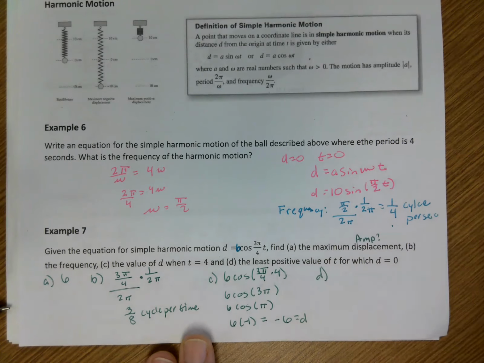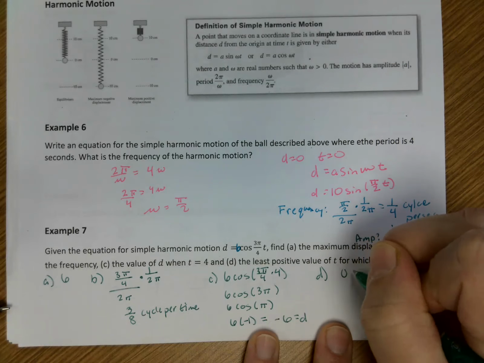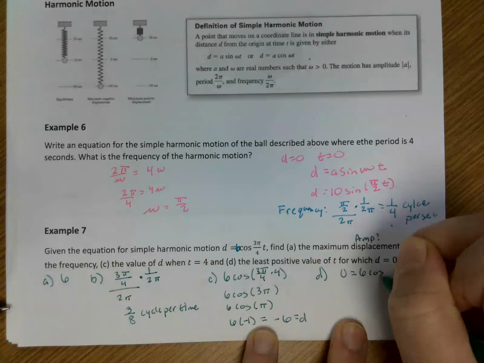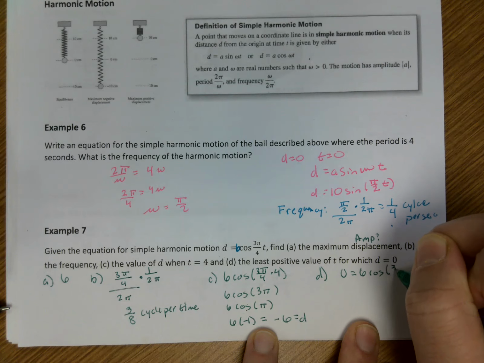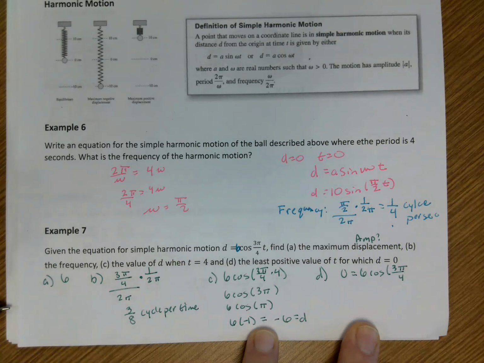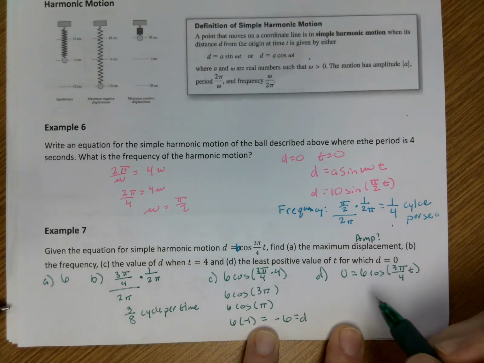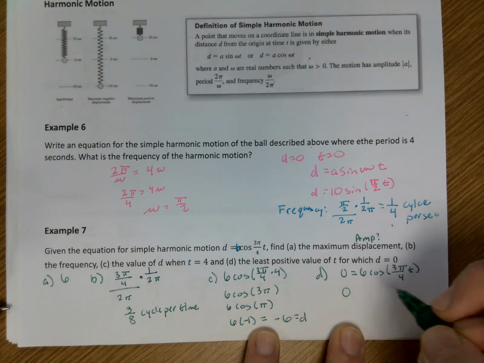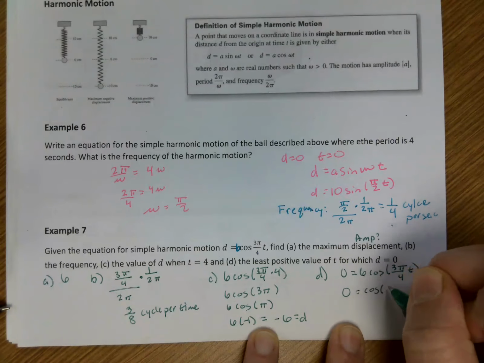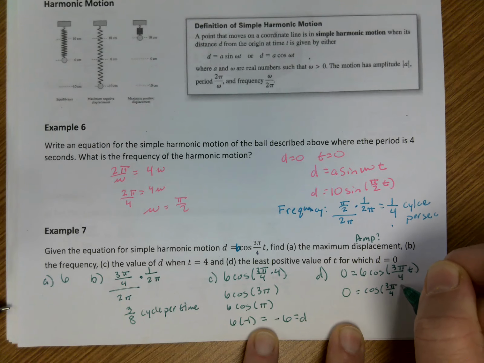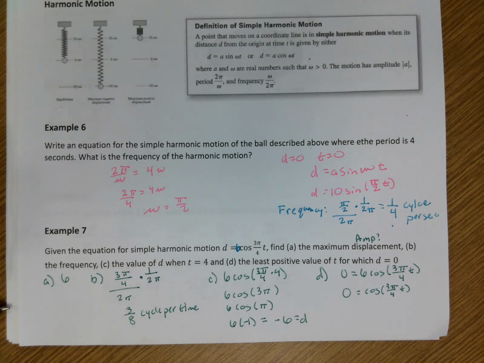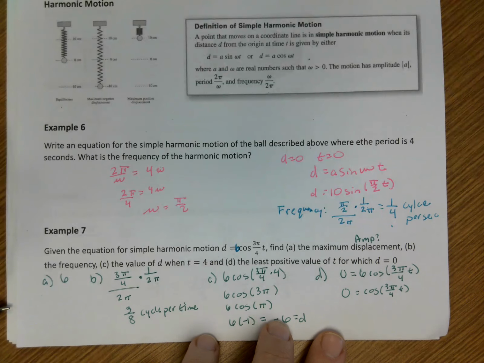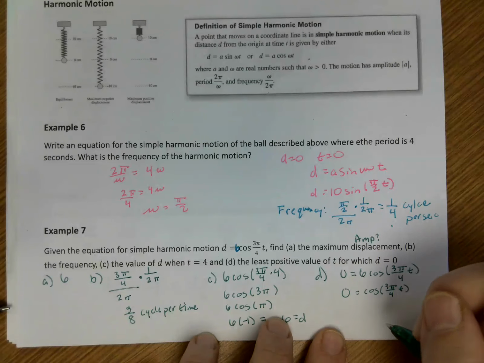And last but not least, it says find the least positive value for t for which D is equal to 0. So if we said that this equation is equal to 0, same type of thing that we have going on here, 6 cosine of 3 pi over 4 t. If I'm solving for this, I'm going to divide over by 6. So we're just looking for where 0 is equal to cosine of 3 pi over 4 times t. Now what we can do from here is find when cosine is 0. If you know your unit circle, the places where cosine is 0 are pi over 2.